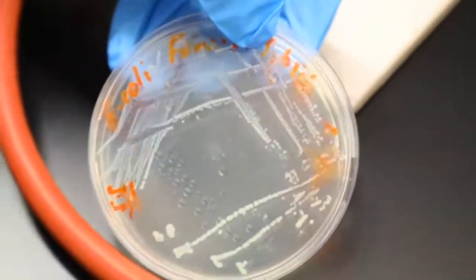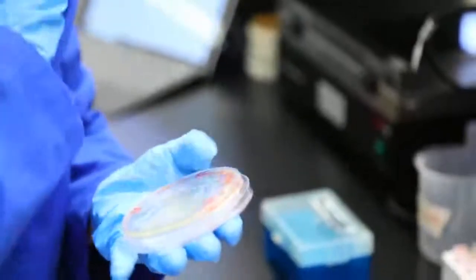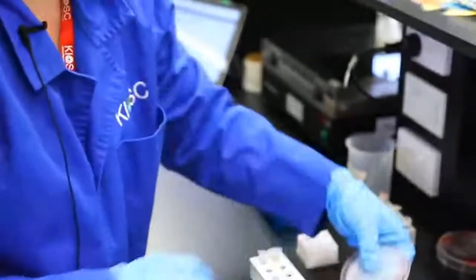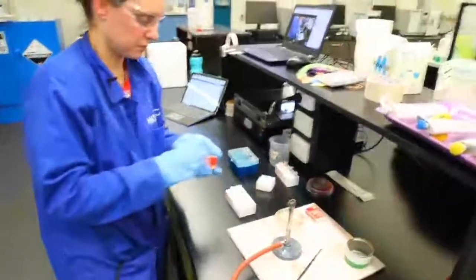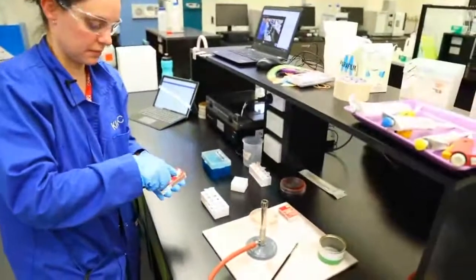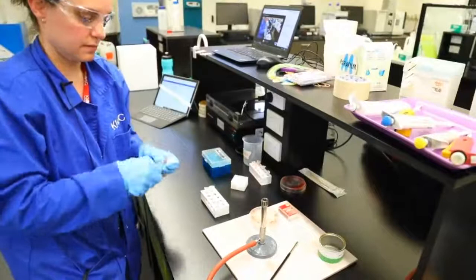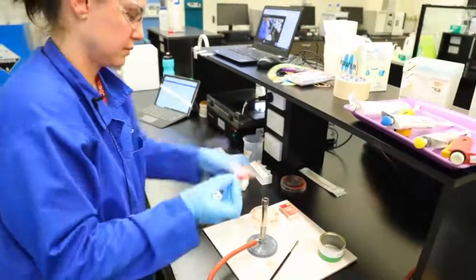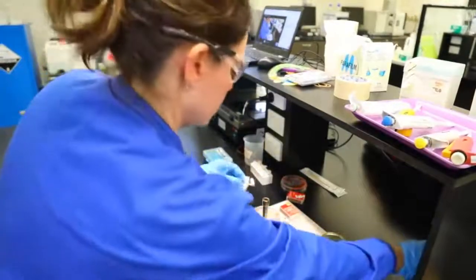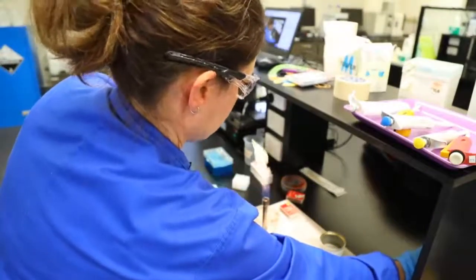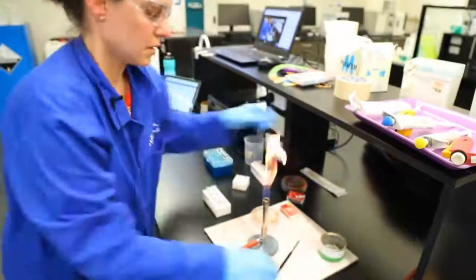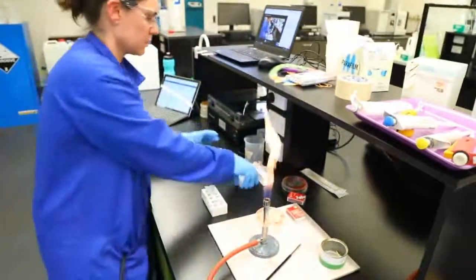Thanks for that, Pete. So yeah, once you've got your colonies, you then want to spread out, because we only want to get one little colony, or you don't want to have a lawn that you're picking from. So first thing I'm going to do is light my Bunsen burner. There we go. Okay, let's move this stuff out of the way.